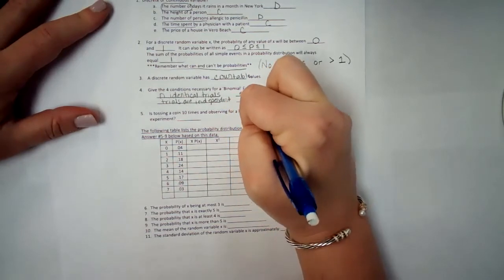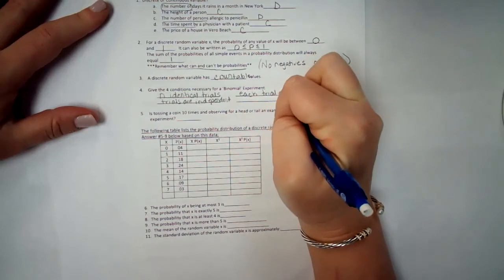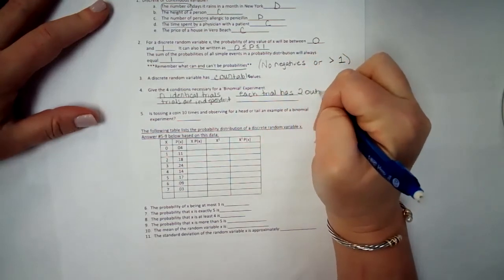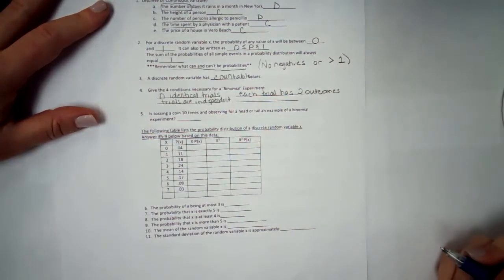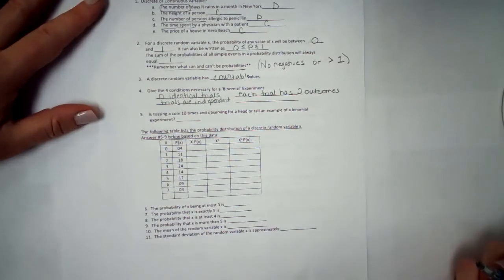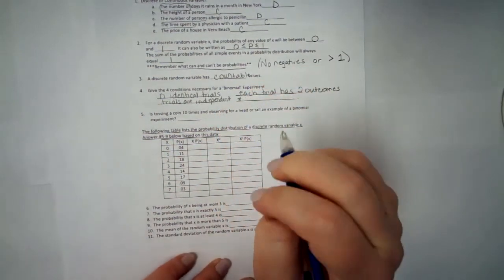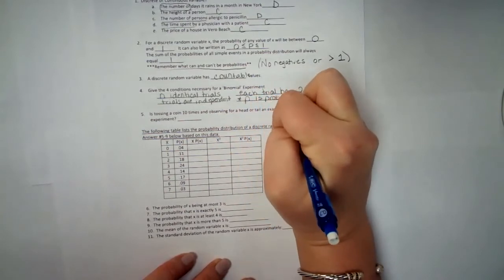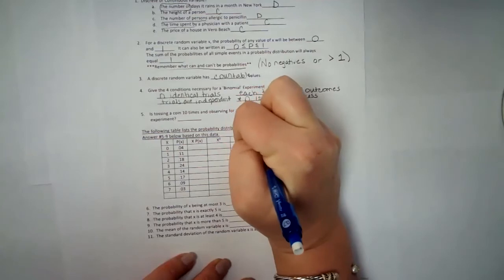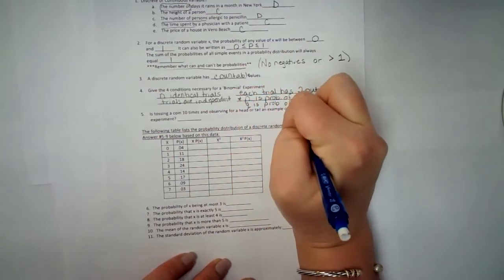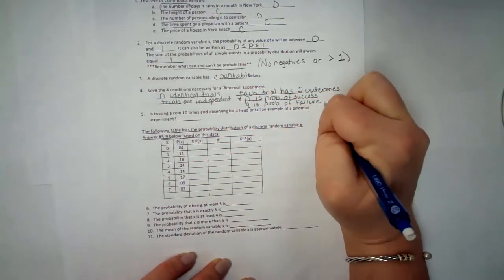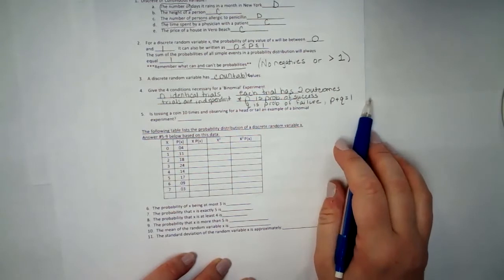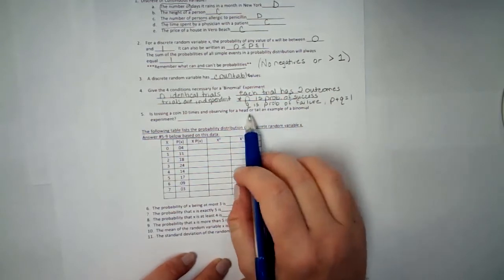Okay, another characteristic is that each trial has only two outcomes, right? That's why flipping a coin is such a good example of a binomial experiment, because you only have the option of heads or tails. That's it. Okay, here's the one that's a little different. This one, they're actually going to incorporate P and Q into it. So we already talked about the fact that P is the probability of success and Q is the probability of failure. They also go as far as to tell you that P plus Q equals 1. And we know that because Q is 1 minus P. That's how we find it. So this one is a little new when they talk about the P and the Q.